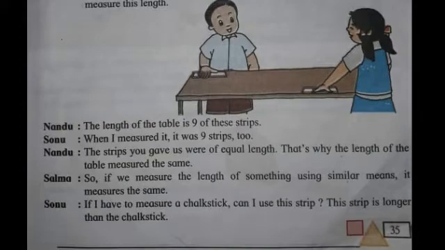Use them to measure this length. Now children, Tai has given a paper strip of equal length and she told them to measure this length. Now we will see what is the difference. Nandu: The length of the table is 9 of these strips. Sonu: When I measured it, it was 9 strips too. So both of them measured with the strips and found the same.